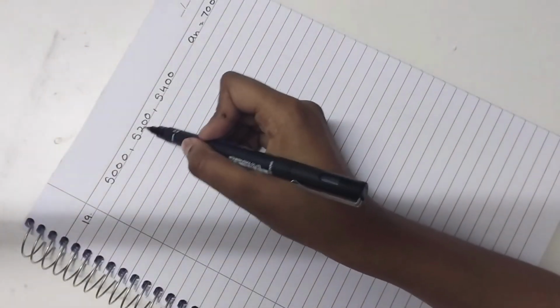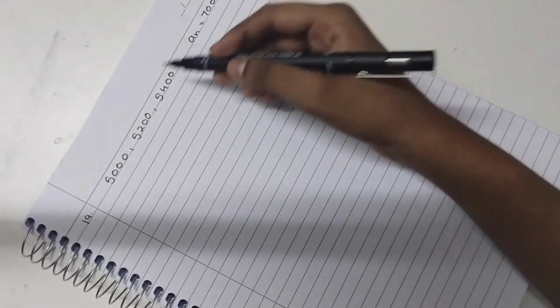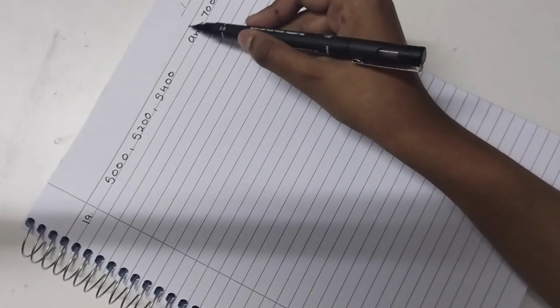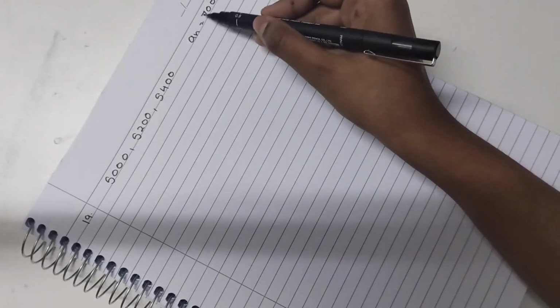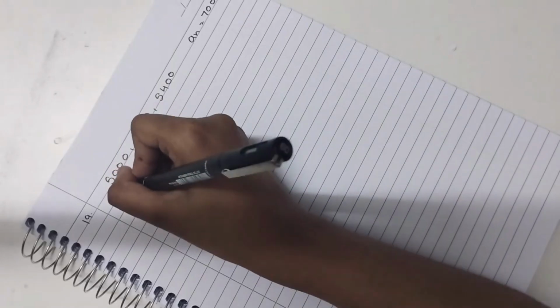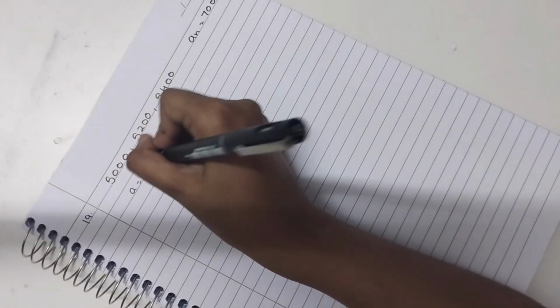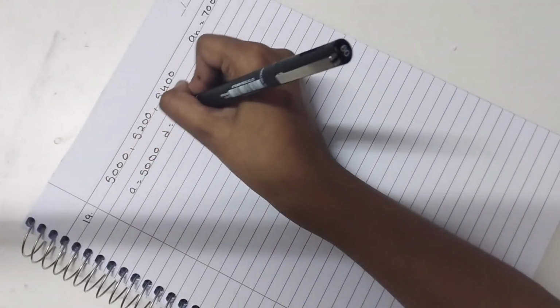In the 19th question, they've said that Subba Rao started work in 1995 at an annual salary of 5,000 and received an increment of 200 rupees each year. In which year did his income reach 7,000? So they've given the AP 5,000, 5,200, 5,400. We need to find which term AN gives 7,000. So the value of A here is 5,000. The value of D is 200.